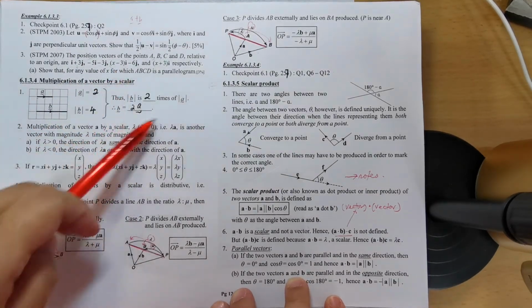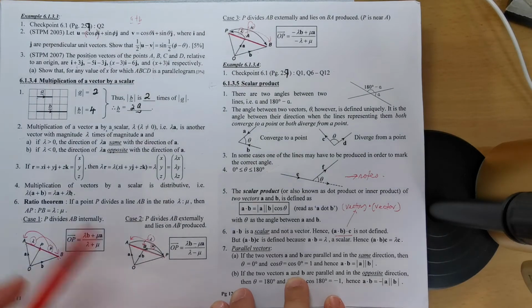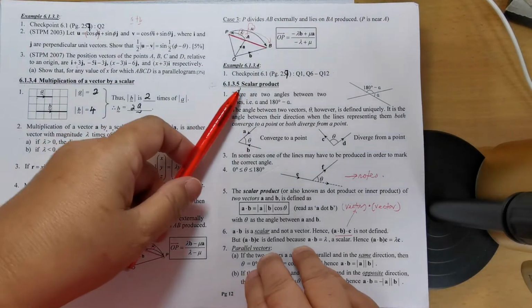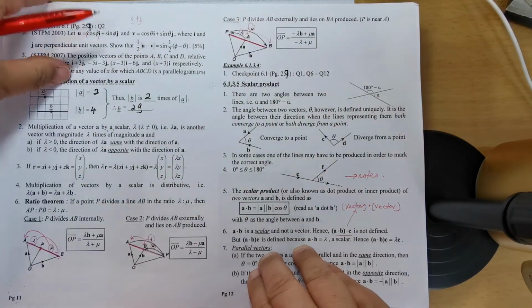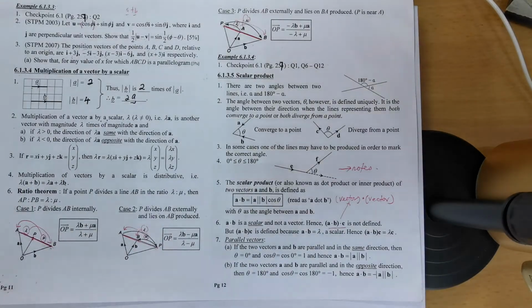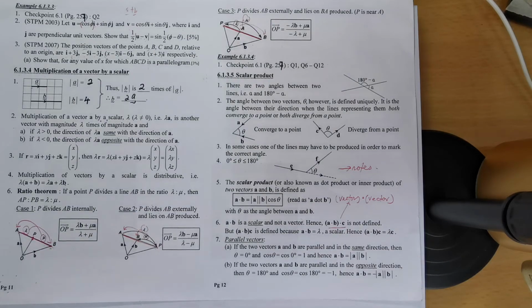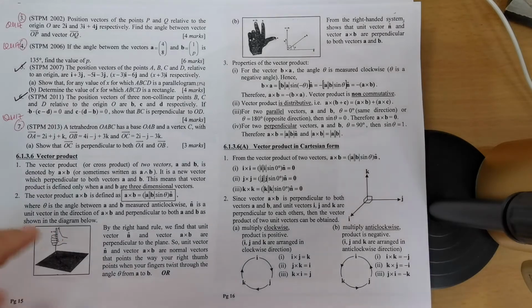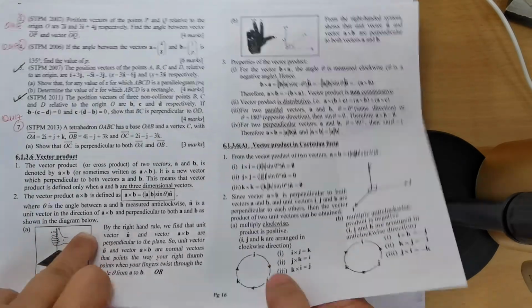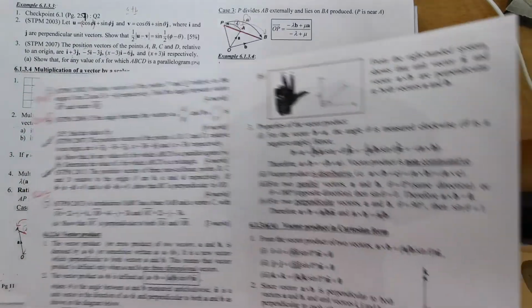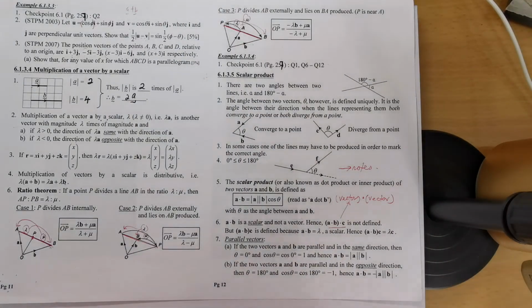a scalar, actually we don't really multiply vector with vector. To multiply vector with vector, we actually have two different things. One is scalar product, another one is vector product. We have two types, scalar product and vector product. These two are very important in the SCPM vectors chapter.